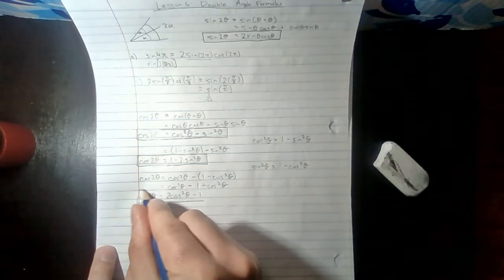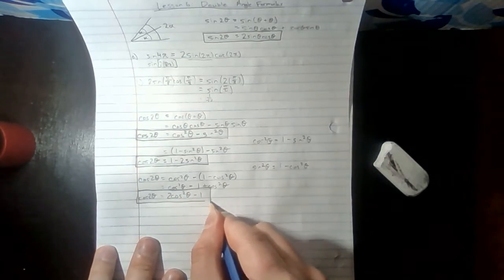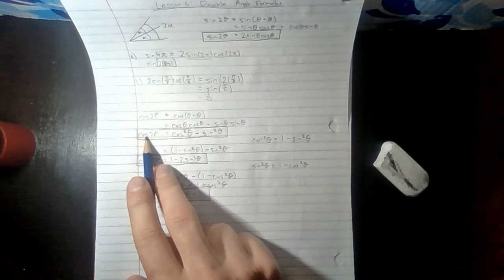So there's 3 different ways we can write an identity for cos 2 theta.